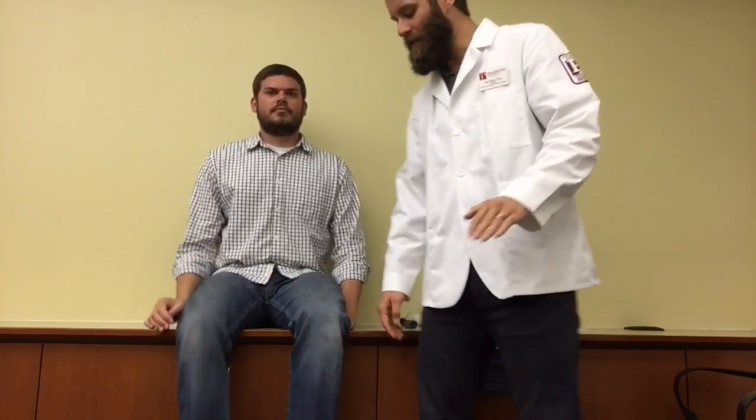We can do his knees though. I'm going to ask him to kick his knee out against resistance and then bring it back against resistance. I would do that bilaterally. And then you can't see the ankles, but you would also ask him to dorsiflex and plantar flex both of his ankles and test his muscle strength there.